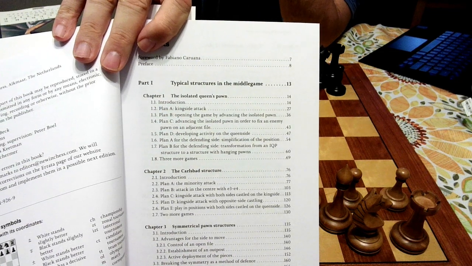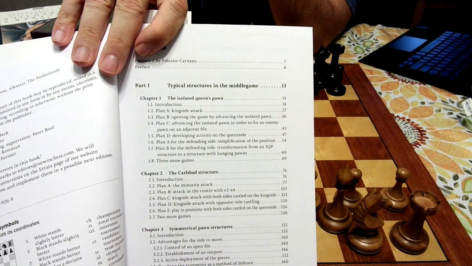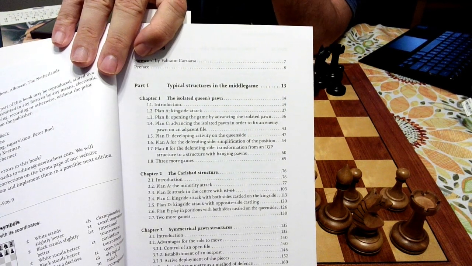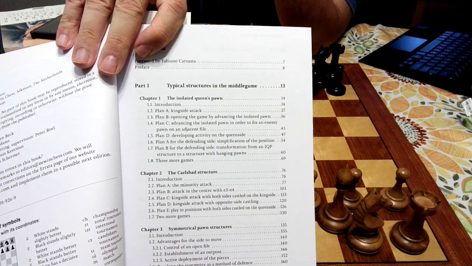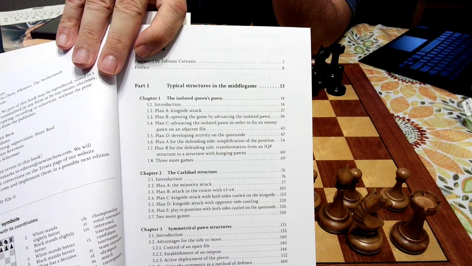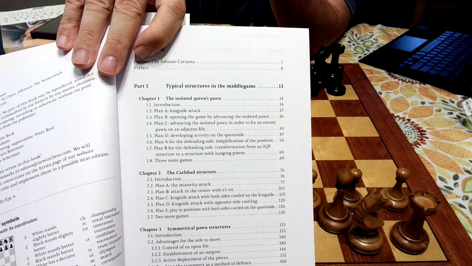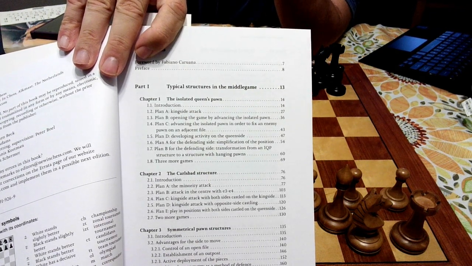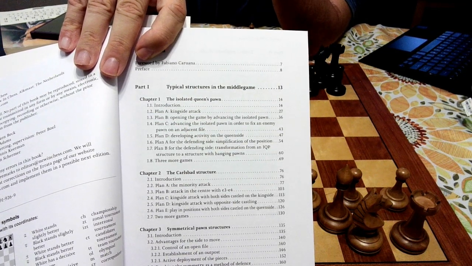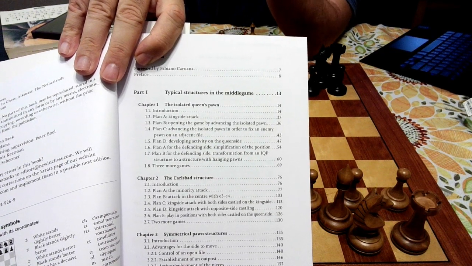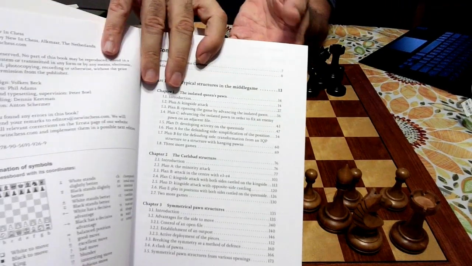There is, for example, for the side that has the isolated queen pawn, a plan A, kingside attack. Plan B, opening the game by advancing the isolated pawn. Plan C, advancing the isolated pawn, and so on. Plan D, developing activity on the queenside. Then there are plans for the side that is fighting against the isolated pawn. Plan A, for the defending side, the simplification of the position. Plan B, for the defending side, etc. Then there is the Carlsbad structure, okay? Then the symmetrical pawn structure.